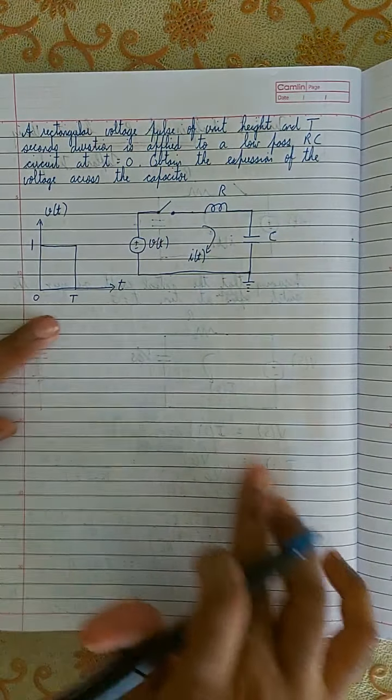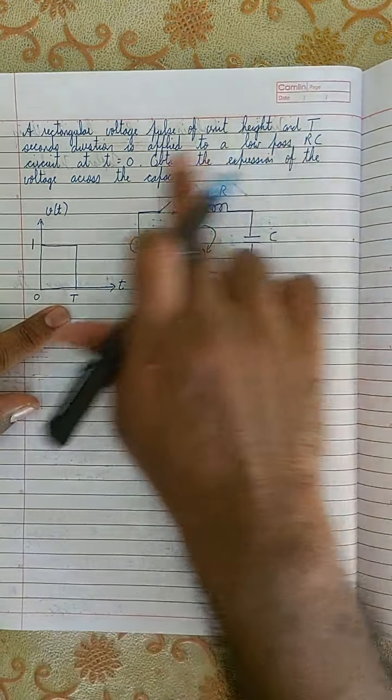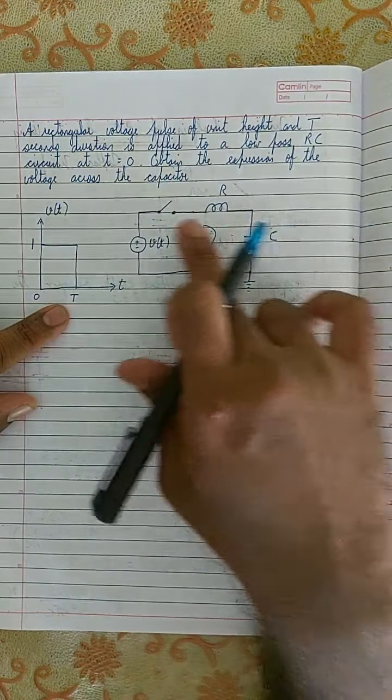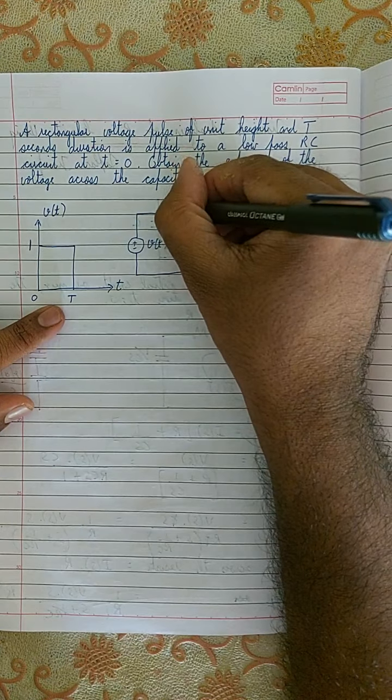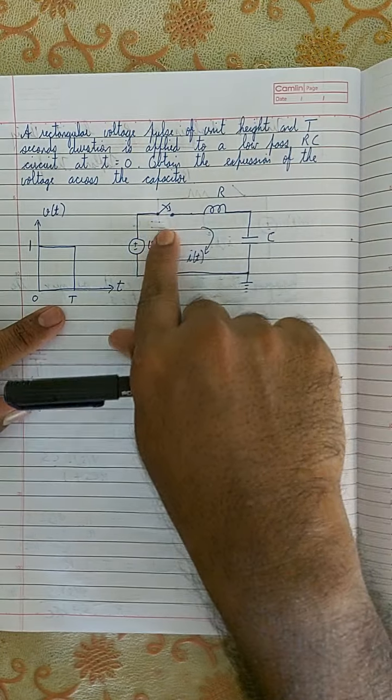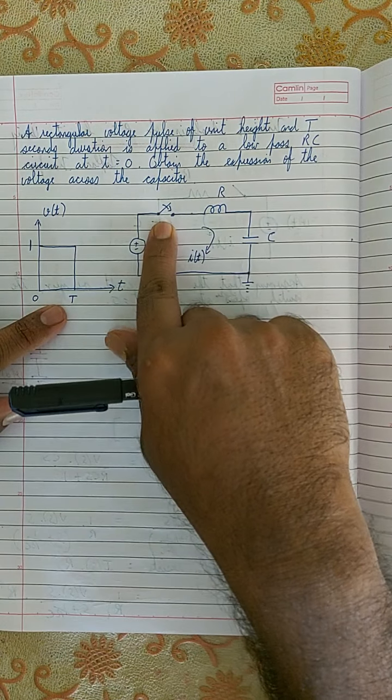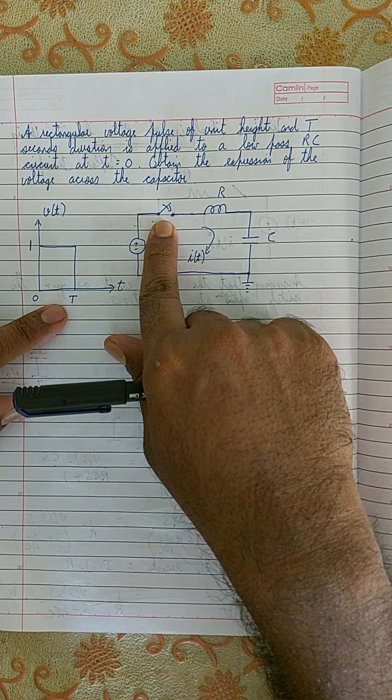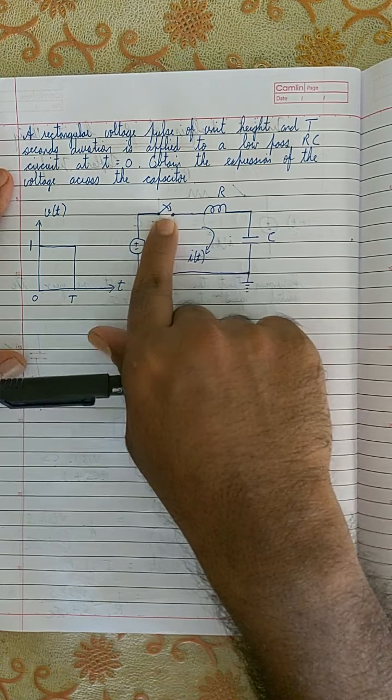Okay, this is the question. This is the V of t, applied to a low pass RC circuit at time t is equal to 0. That means at time t is equal to 0, the switch is closed, right? If at time t is equal to 0 the switch is closed, then before time t is equal to 0, the switch was open.